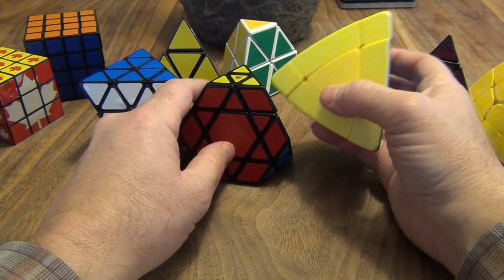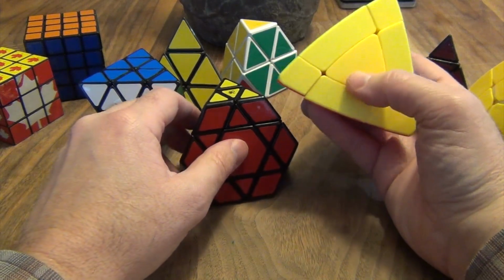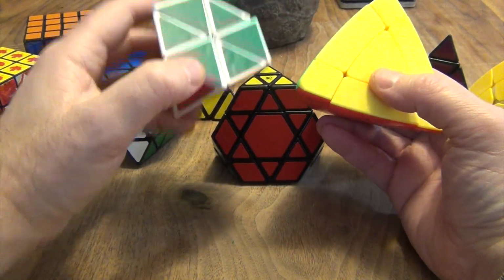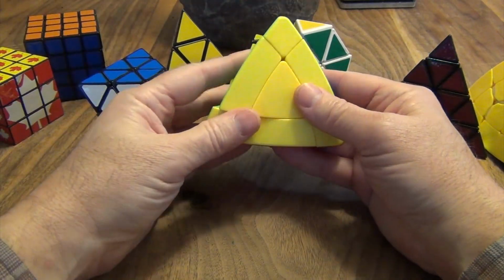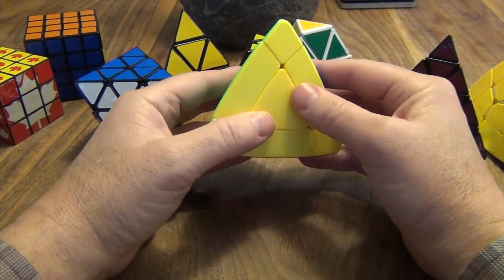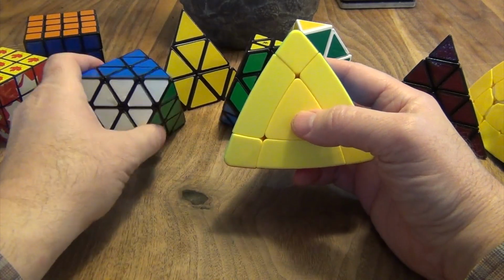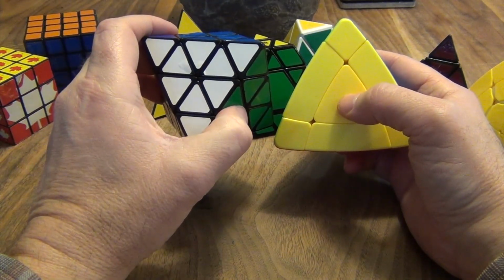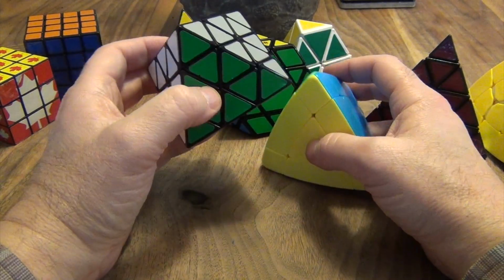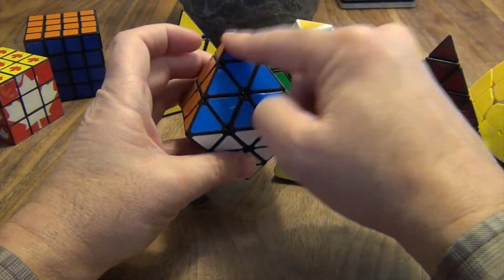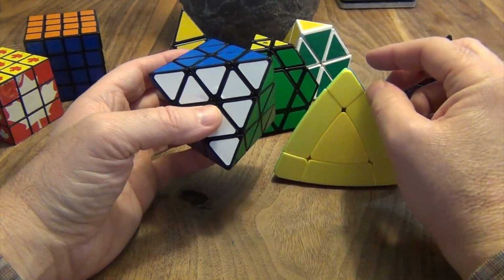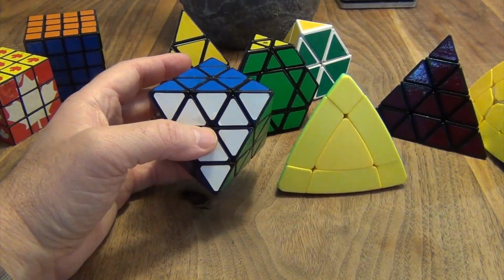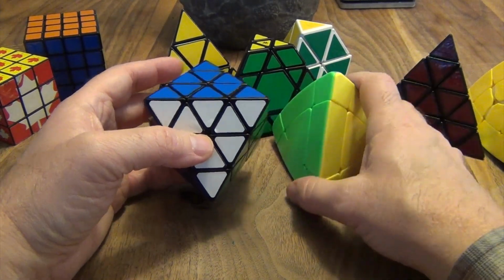So let's look at this base puzzle. If we're going to say that this is a truncated version of this, if I truncate a tetrahedron, a pyramid, far down enough, I'm going to end up with an octahedron. So you could say that the octahedron, with all of its 8 triangular faces, is really an extremely truncated version of a hexahedron.